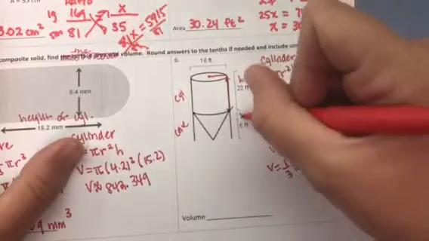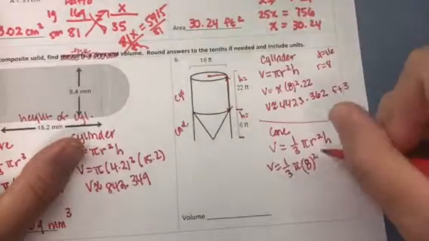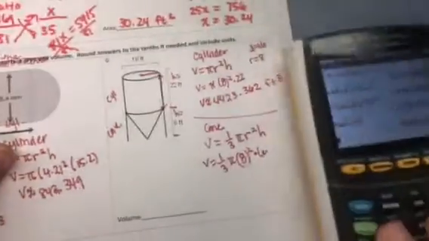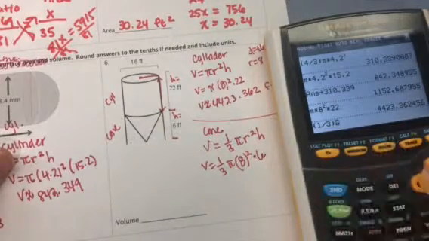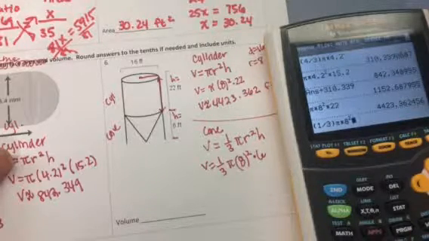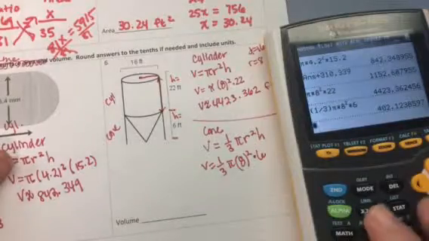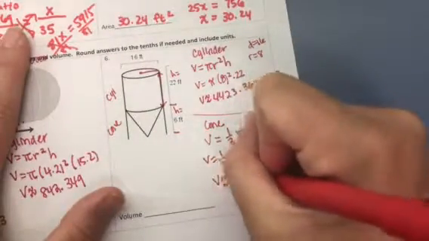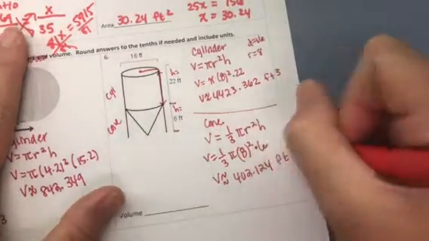But the height of the cone isn't 22. The height of the cone is just from here to here. So the height of the cone is 6. So I'll multiply that by 6. I'm just going to plug that all into the calculator. So 1/3 times pi times 8 squared times 6. I get 402.124. So my volume is approximately 402.124. And again, that's in feet cubed.